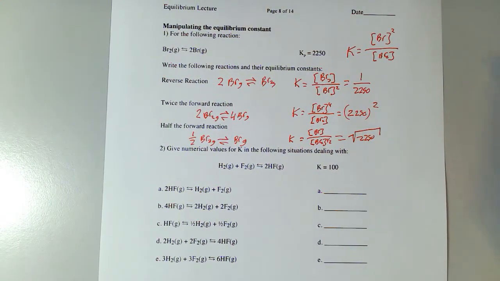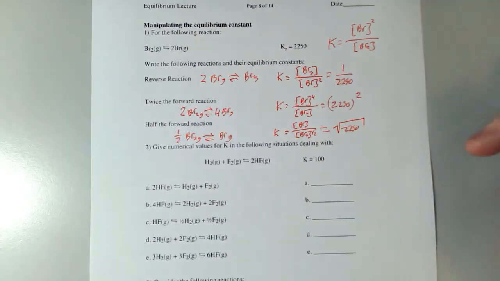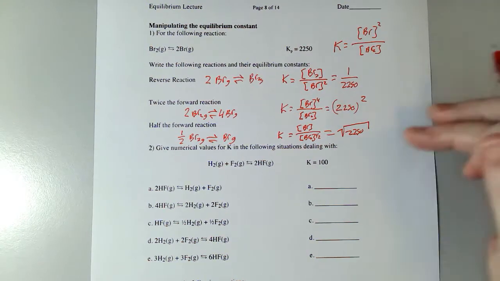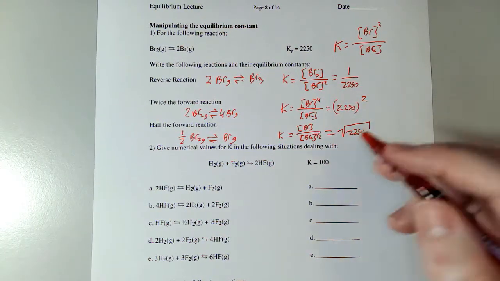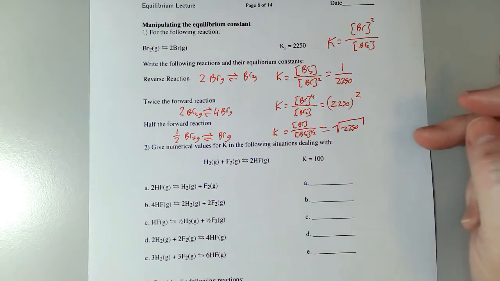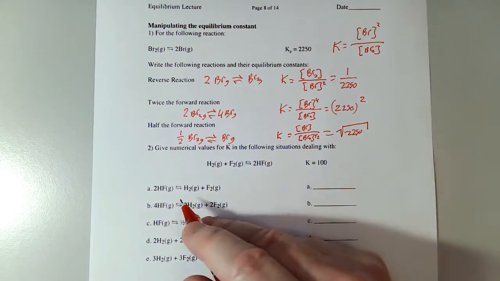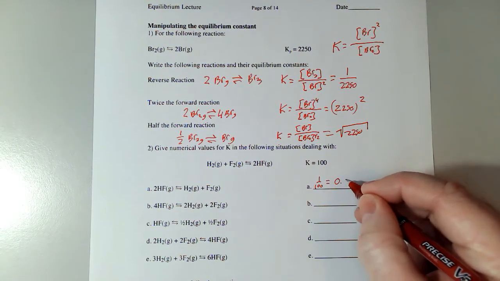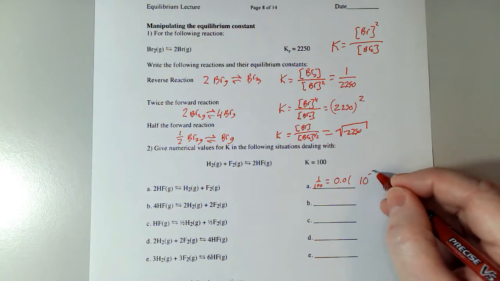Okay. Now, question 2 here, we're going to manipulate this value of K. This number's fake, don't think this is real, but I'm doing this with the mathematics. Here's this reaction, which really happens according to this K. So what's the value of K for this reaction? Well, it's the inverse, because that's the reverse reaction. 1 over 100, but I would typically write that as 0.01, or I would write it as 10 to the negative 2.